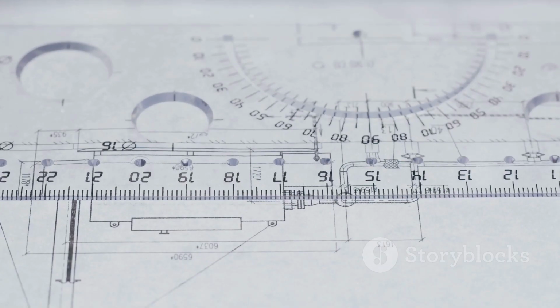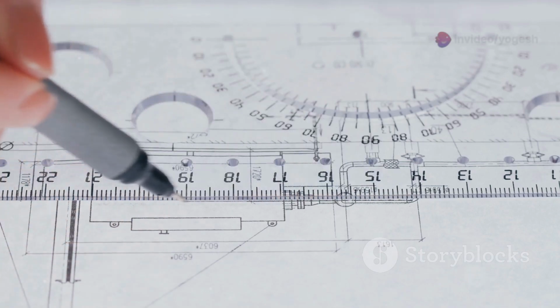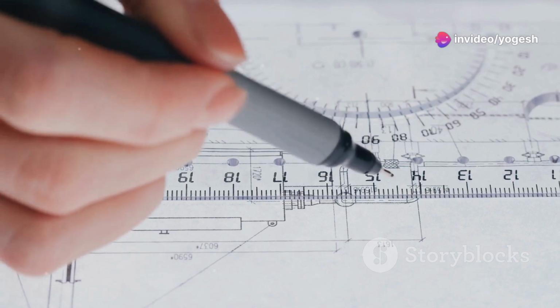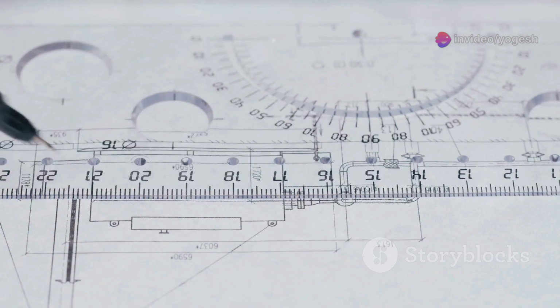Without hidden lines, we'd be left guessing about the internal structure of objects. They are essential for representing the complete geometry of a part, even the parts we can't directly see.